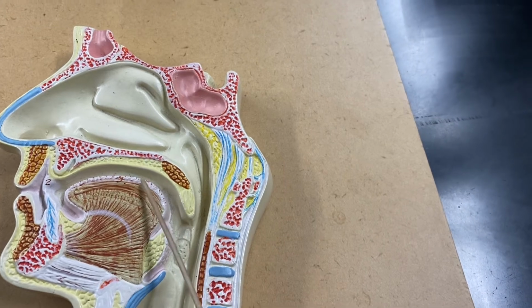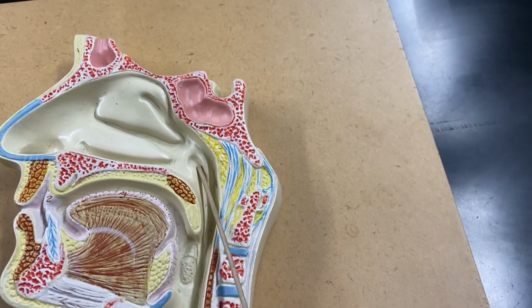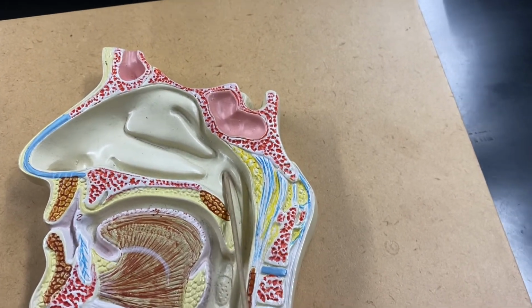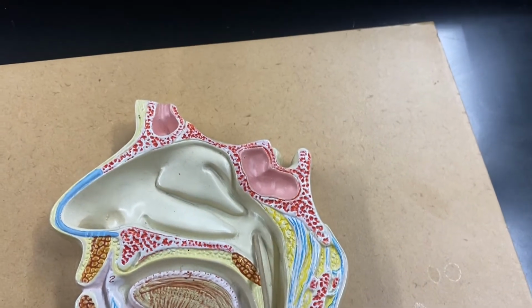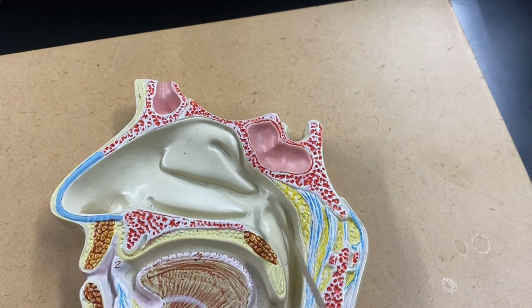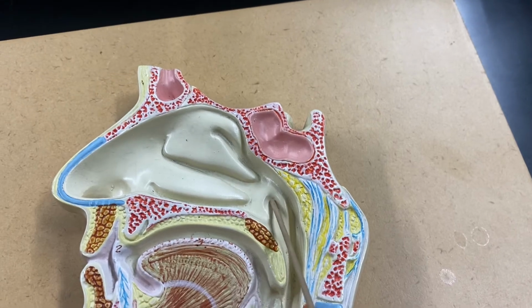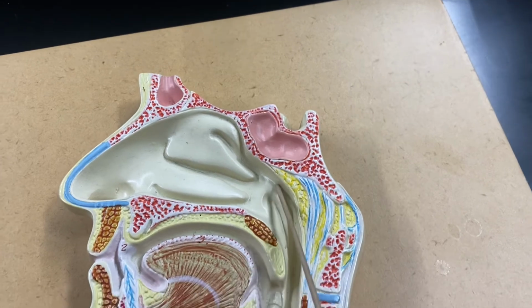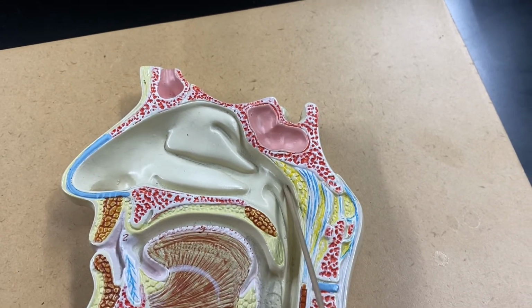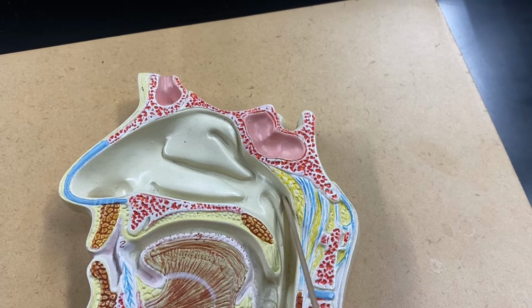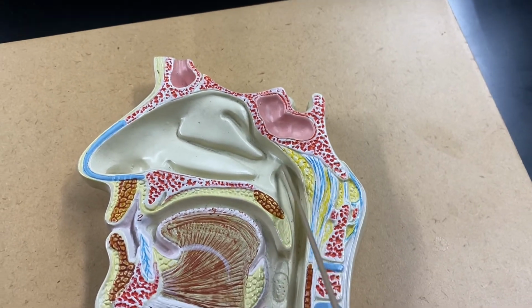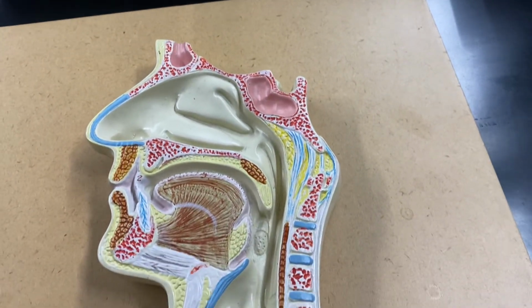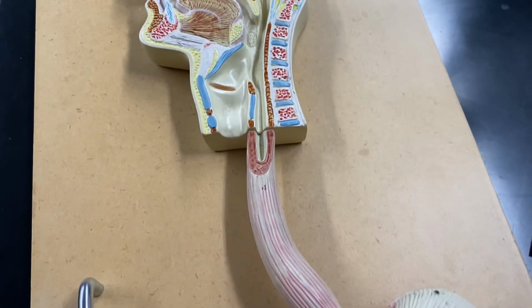Also, this over here is called auditory tube. So auditory tube connects your middle ear with the nasal cavity. So auditory tube will end up in this area. And this is called pharyngeal recess. Also a pretty important structure because it's a very common site of pharyngeal cancer. You have lymph nodes located in this area. Right, what else do we need to cover?